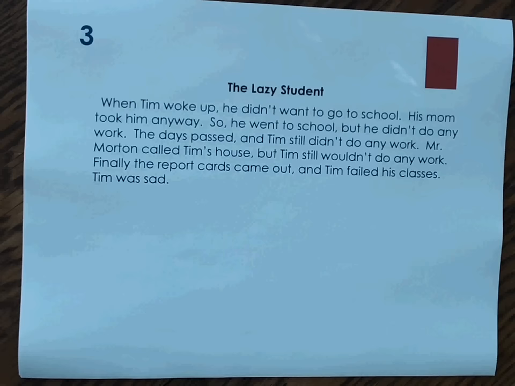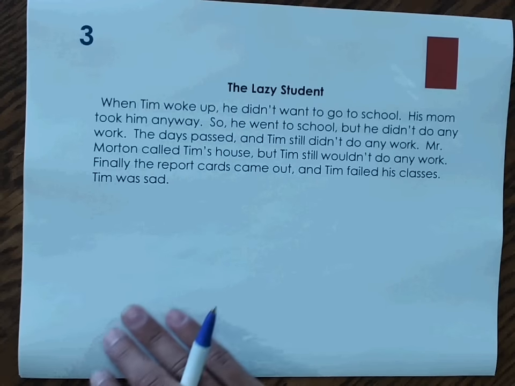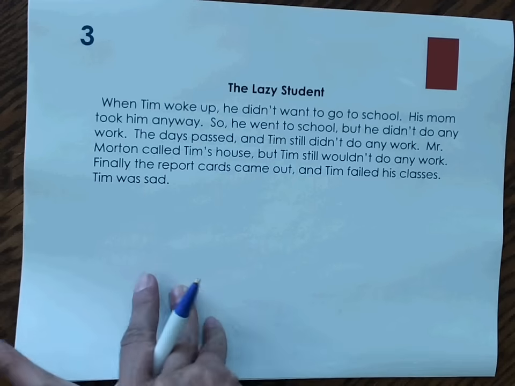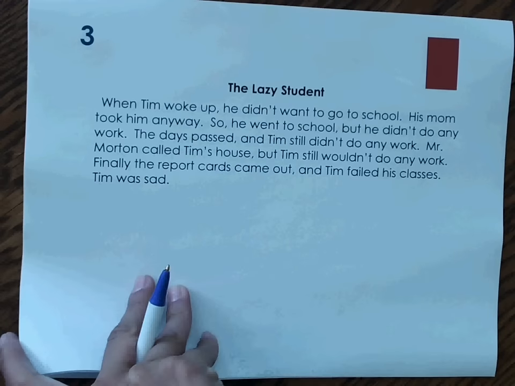The lazy student. When Tim woke up, he didn't want to go to school. His mom took him away, so he went to school, but he didn't do any work. The days passed, and Tim still didn't do any work. Mr. Morton called Tim's house, but Tim still wouldn't do any work. Finally, the report cards came out, and Tim failed his classes. Tim was sad.